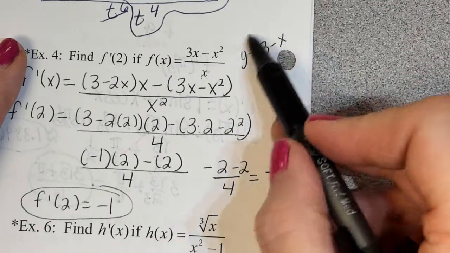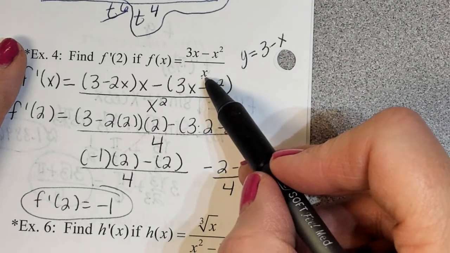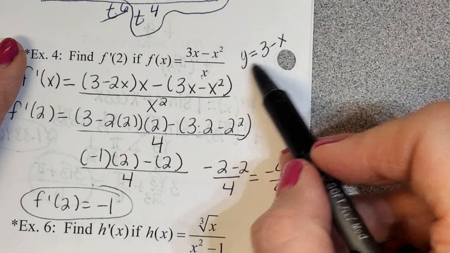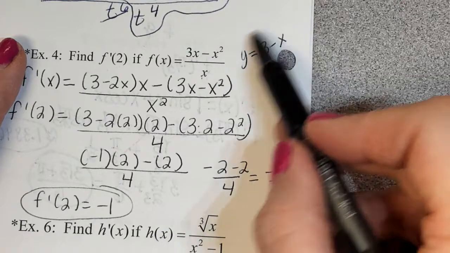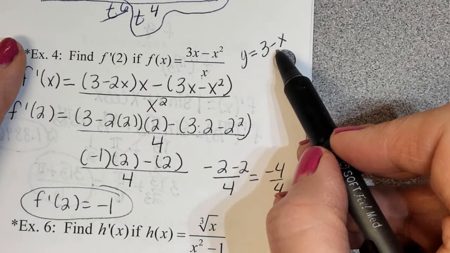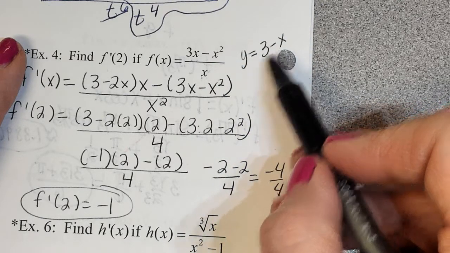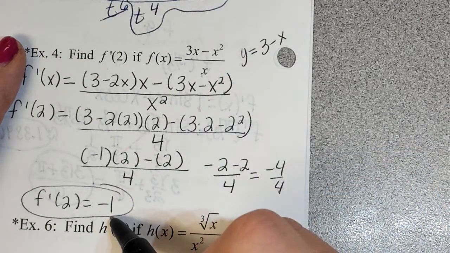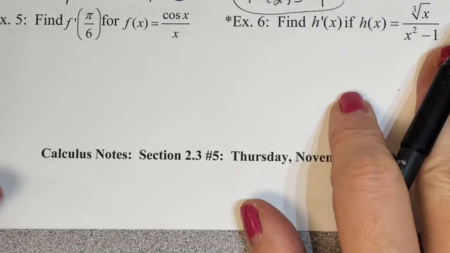That's what we're really graphing, but there's a hole in the graph at 0. Remember all of that? But this function, what's the slope of this function always? Negative 1. So see how we could have gotten it by doing it that way too? All right, just kind of putting that together.